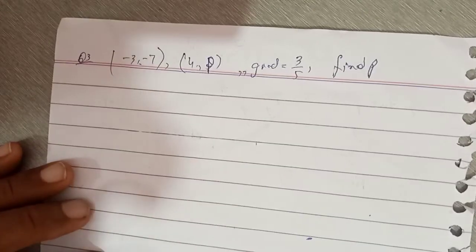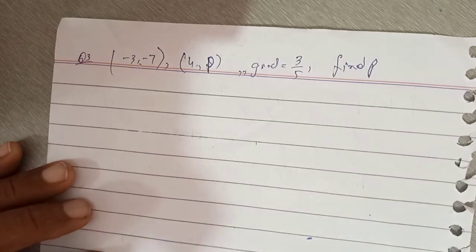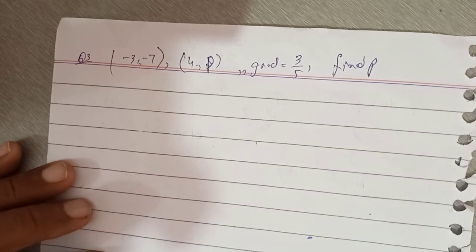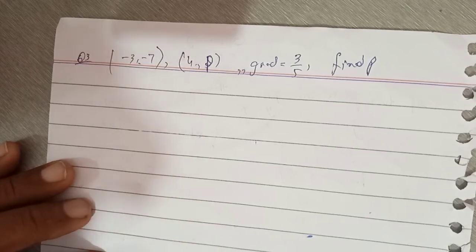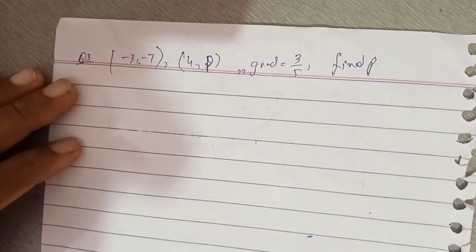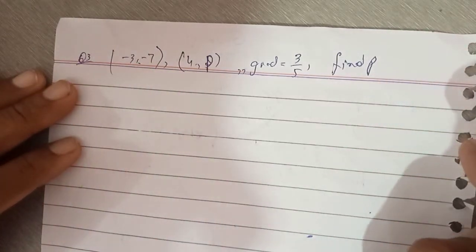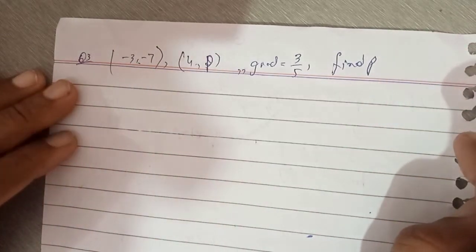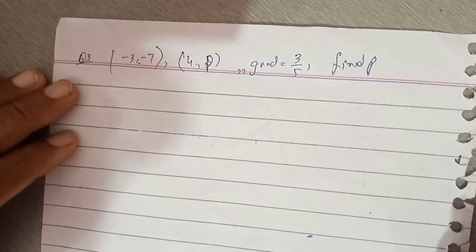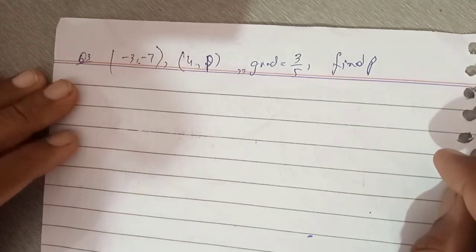This is according to the syllabus given in the O level, ordinary level by Cambridge. So coordinate geometry is a very important topic of this O level series. Very important and very interesting.